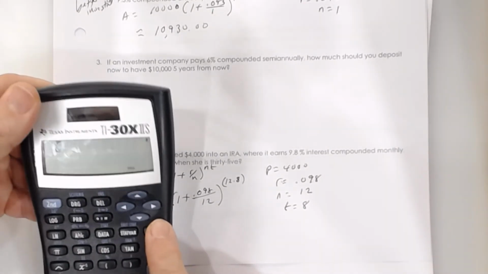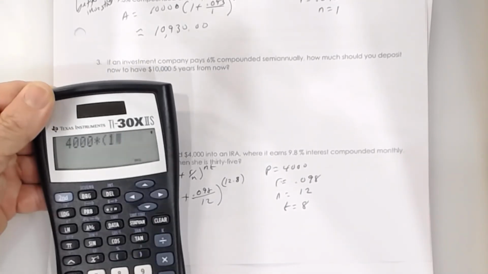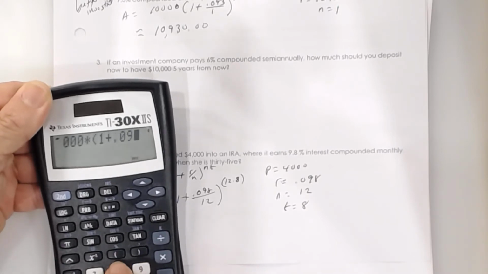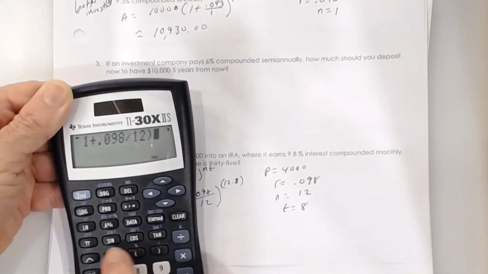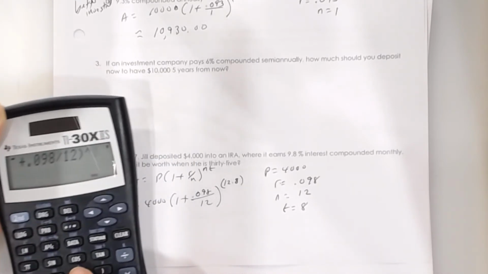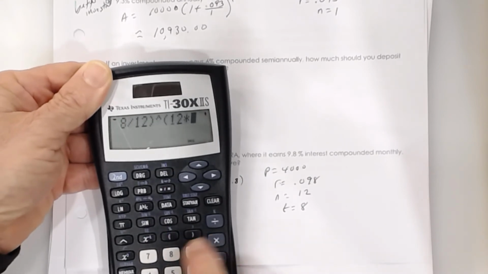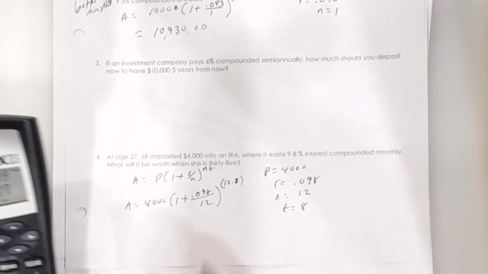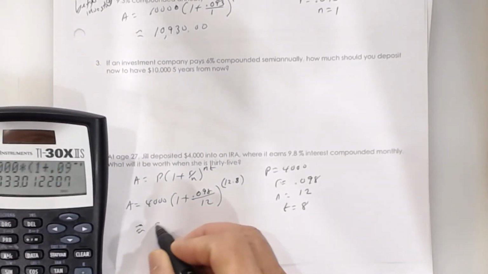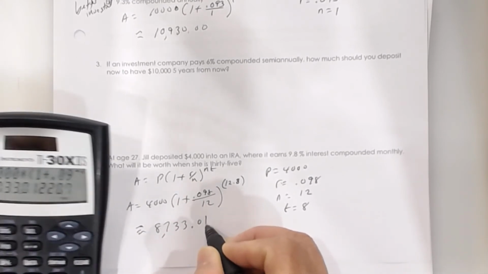So let me go back and do this again. 4,000 times, in parentheses, 1 plus 0.098 divided by 12, close the parentheses, raised to 12 times 8, right? Close the parentheses, press equal. Oh, 8,000. Yeah, $8,733.01.